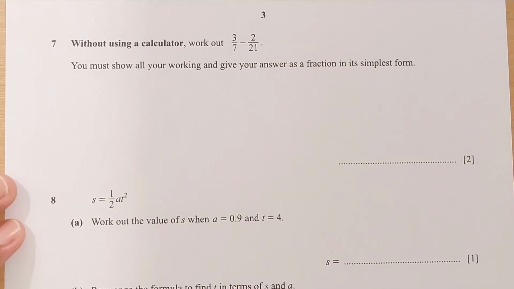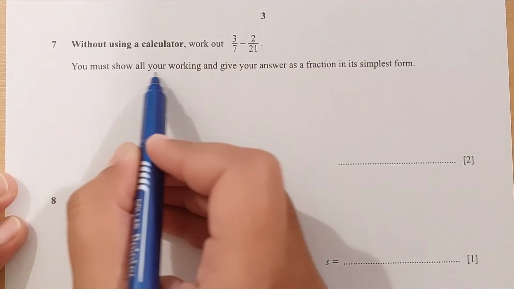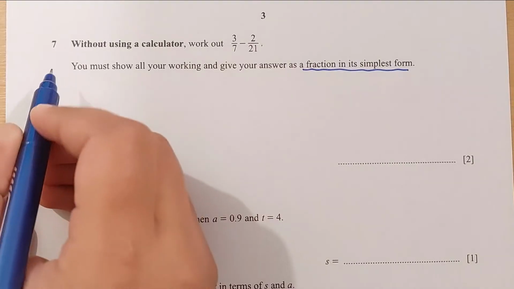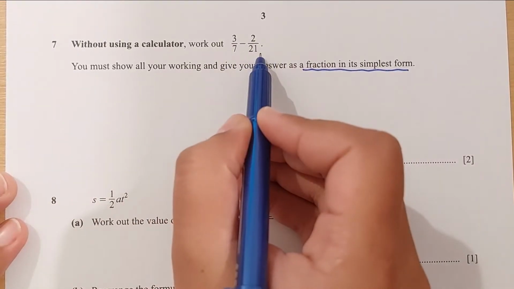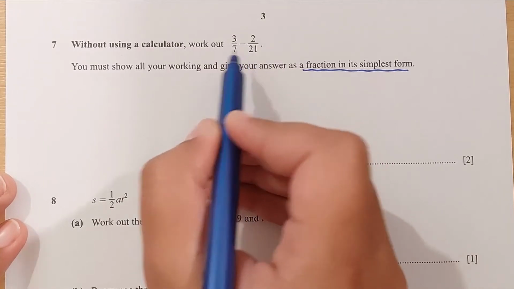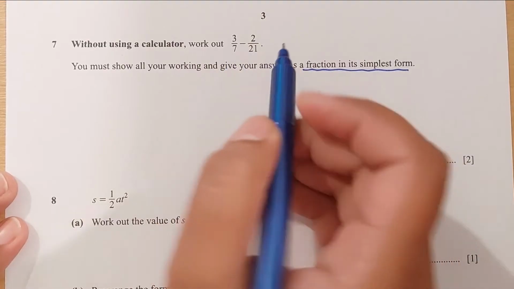Question number 7, without using a calculator, work out this fraction. You must show all your working and give your answer as a fraction in its simplest form. Okay, so we have the denominators 7 and 21. So first we have to make the same denominator. So 21 is a common denominator, and multiplying this fraction by 3, because 7 times 3 is 21.